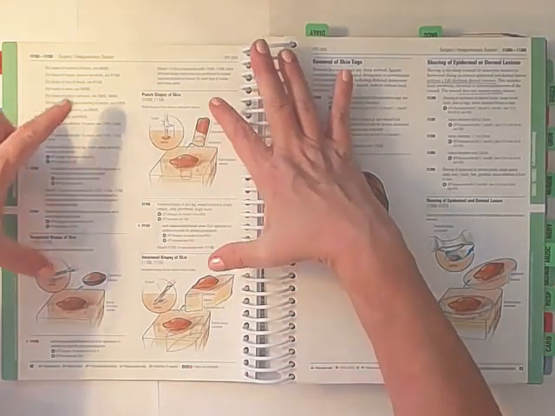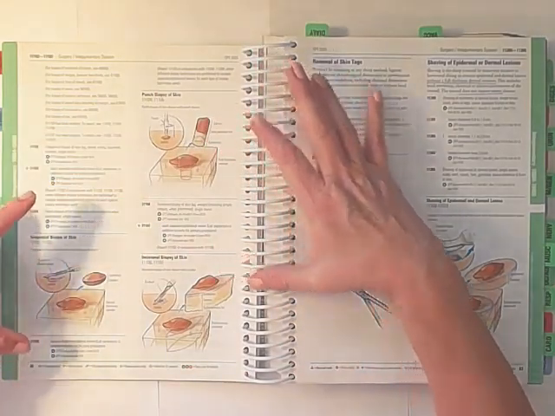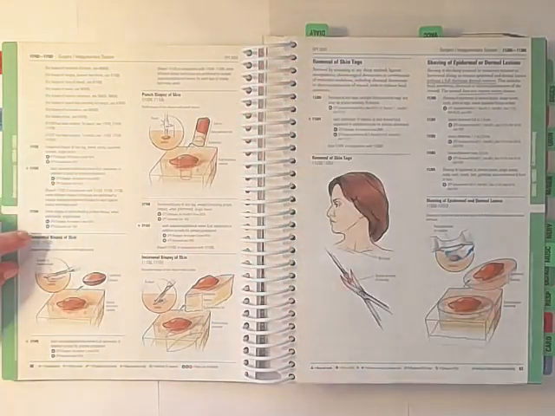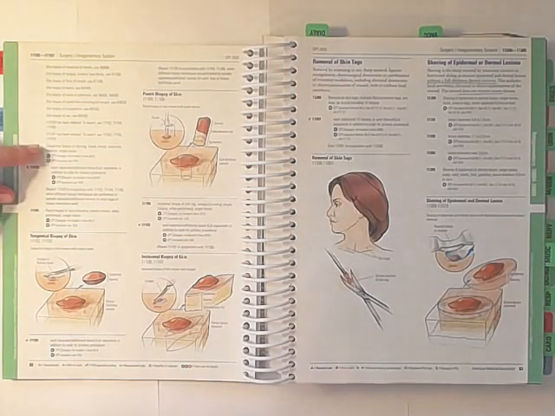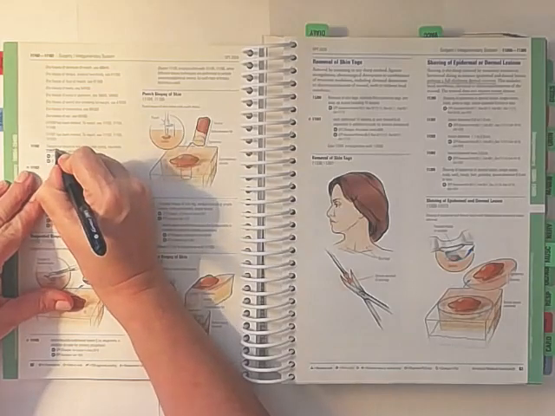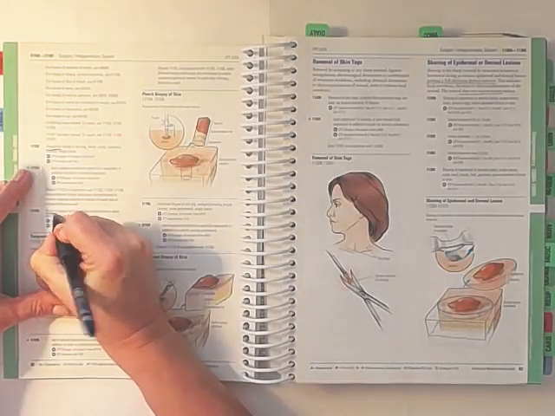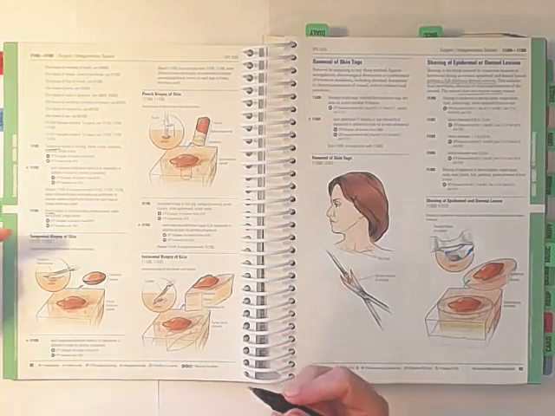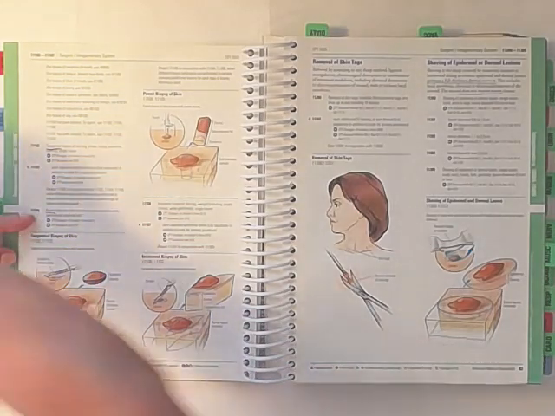So here we are, punch biopsy section. Here is where, see how they have the different biopsies. You might even want to underline the different biopsy, and then your eyes will see how they change. So this is where punch biopsy starts.